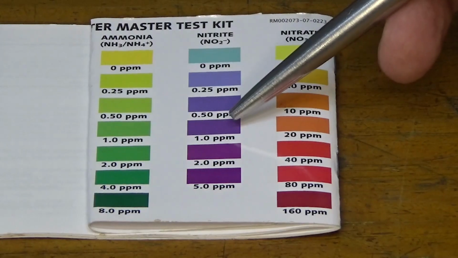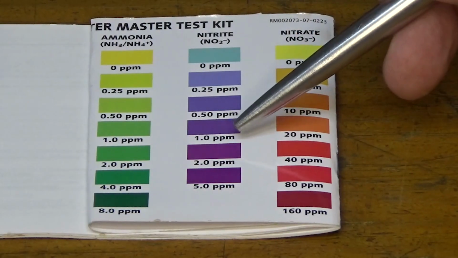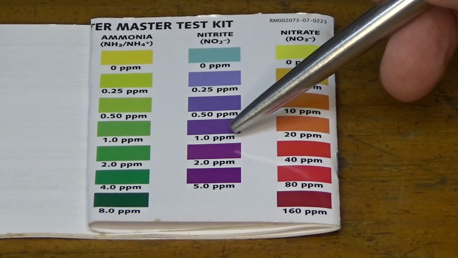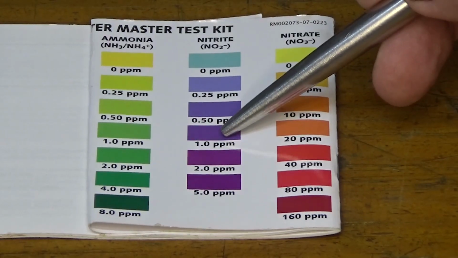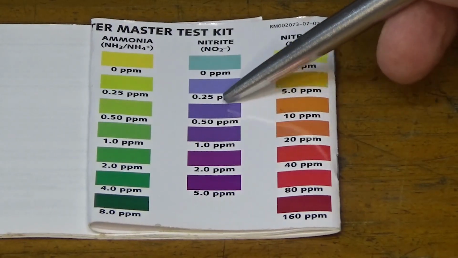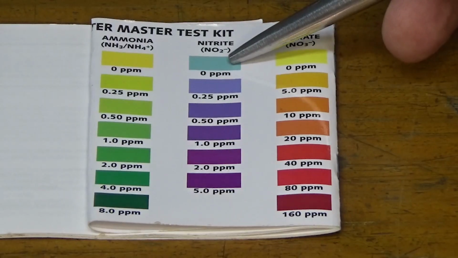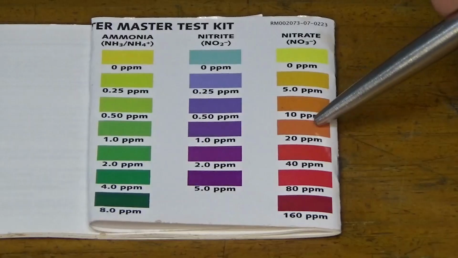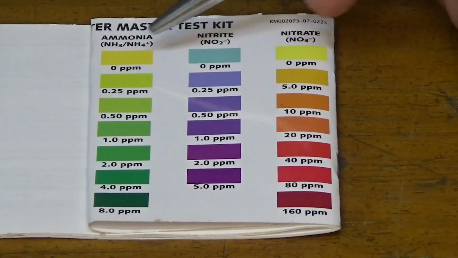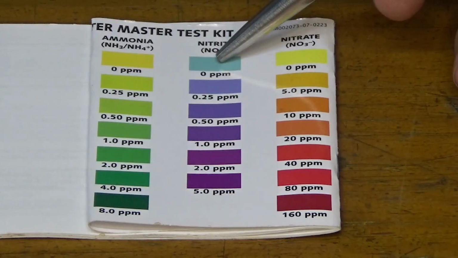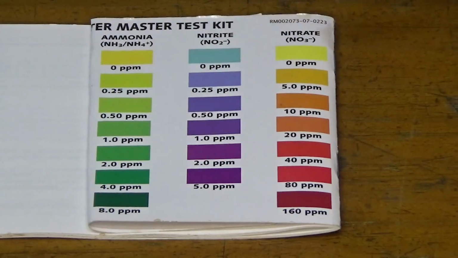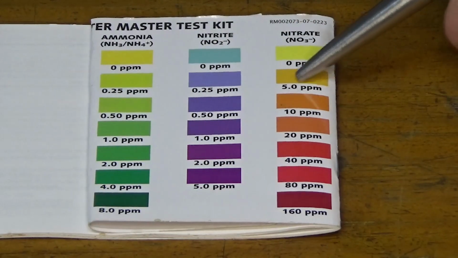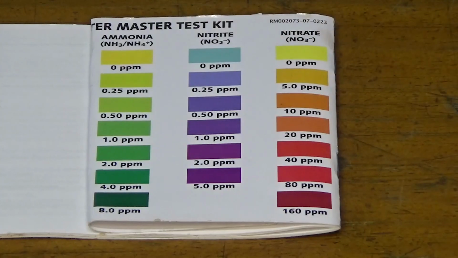Then as the Nitrobacter bacteria increases in numbers and is able to metabolize all the biological waste and convert your nitrite to nitrate, it will reduce the nitrite back to zero. The nitrate will then start to rise, and that will show us the nitrogen cycle is complete and your aquarium is ready for fish.